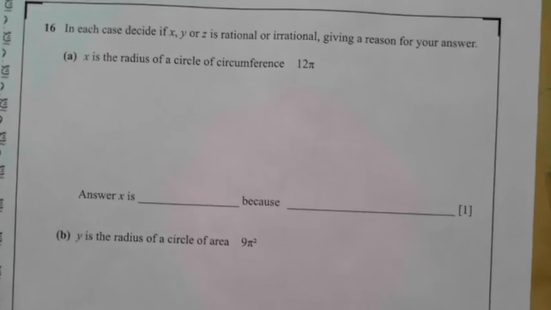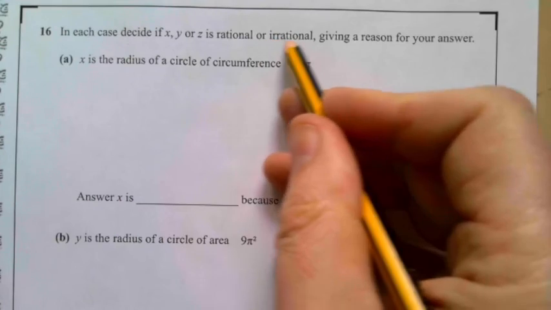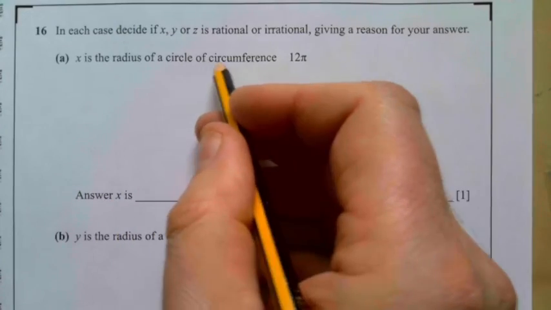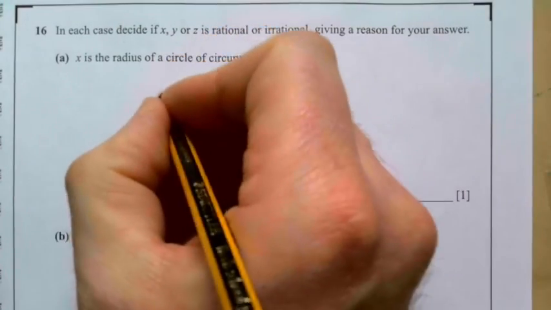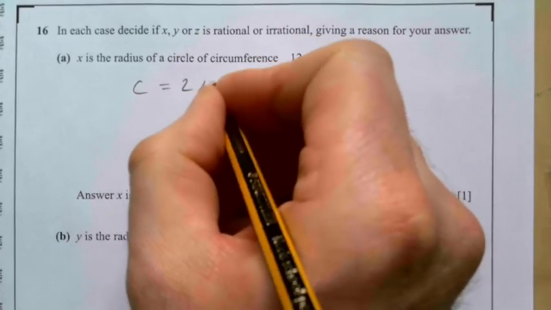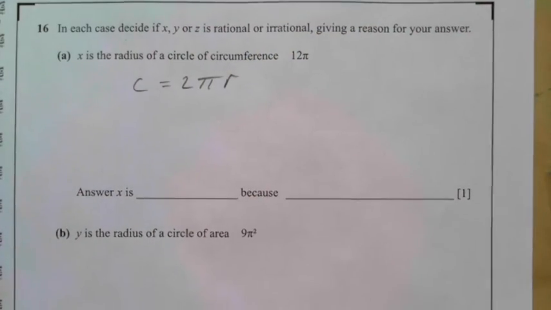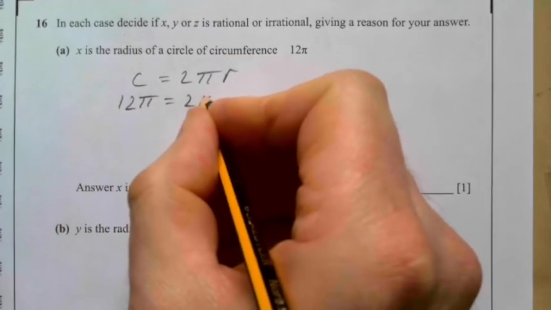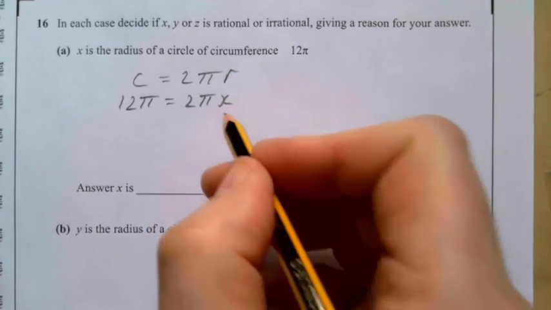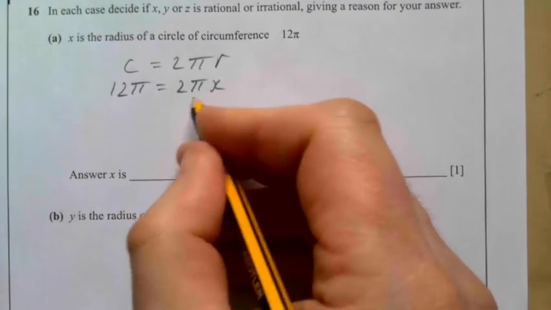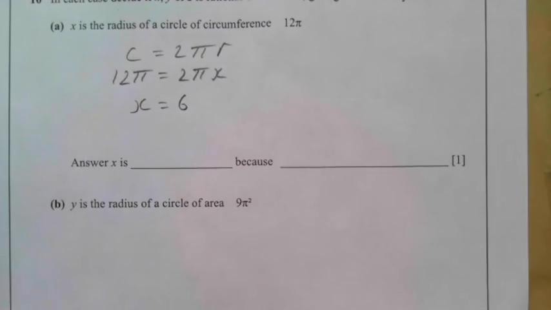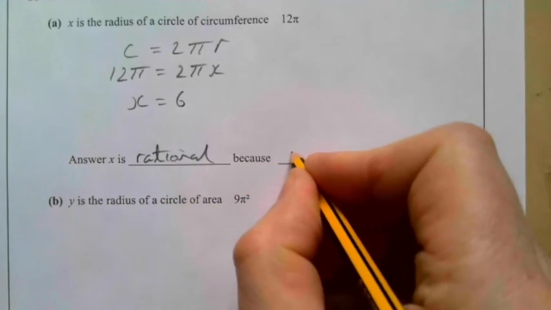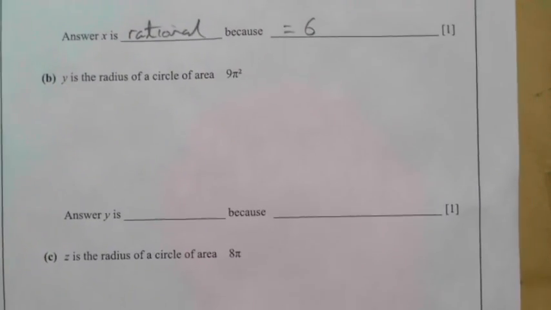In each case, decide if x, y, or z is rational or irrational, giving a reason for your answer. X is the radius of a circle of circumference 12 pi. So C is 2 pi r. 12 pi equals 2 pi and x. I changed my r for my x. If I divide both sides by 2 pi, I get x equal to 6, and that is rational because it equals 6, and 6 is a rational number.